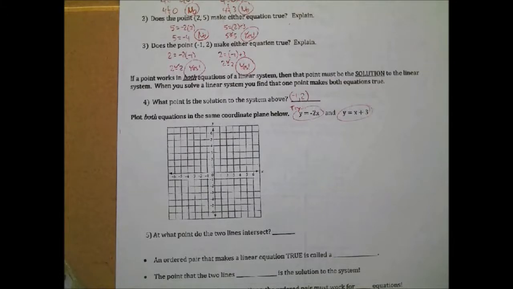Actually, Brady, you want to go right now? Okay, if you want to go ahead and go. And then when he comes back, you can go, okay? Sorry, I should have sent him earlier, maybe. Okay, thank you for waiting, Brady. I appreciate it. Okay, so go ahead, graph those two that I just circled right there for you on the same grid right there.